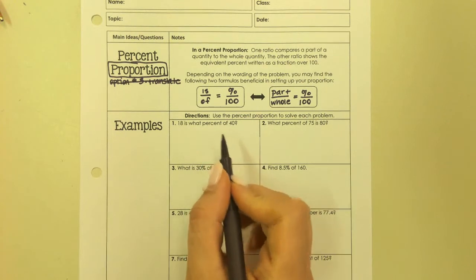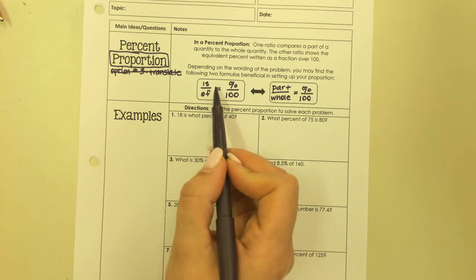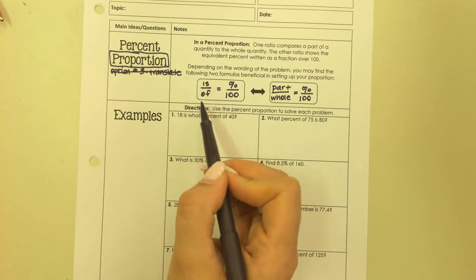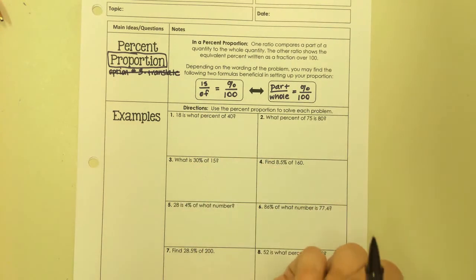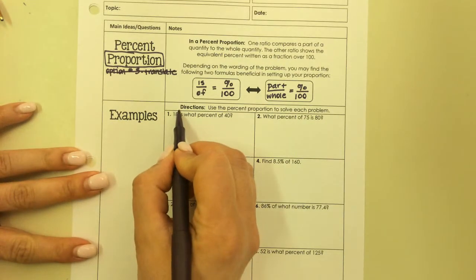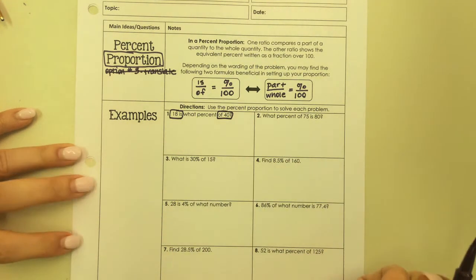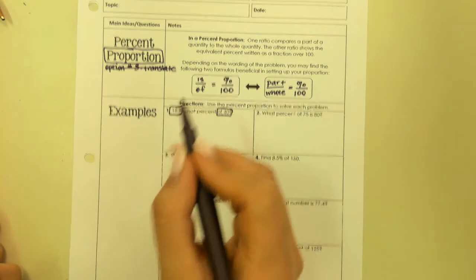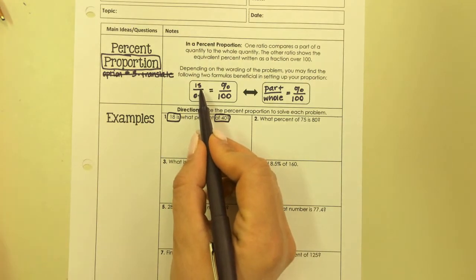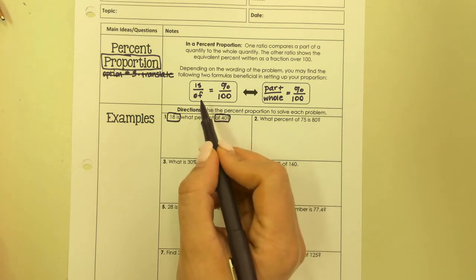18 is what percent of 40? I think the most obvious formula would be this one right here, which uses words like "is" and "of" to tell you where to put the numbers in the fractions. I see 18 is, and then I see of 40. So I'm going to make a fraction, or a ratio, using 18 and 40. The number next to "is," which is 18, will be in the numerator, and the number next to "of," which is 40, will be in the denominator.